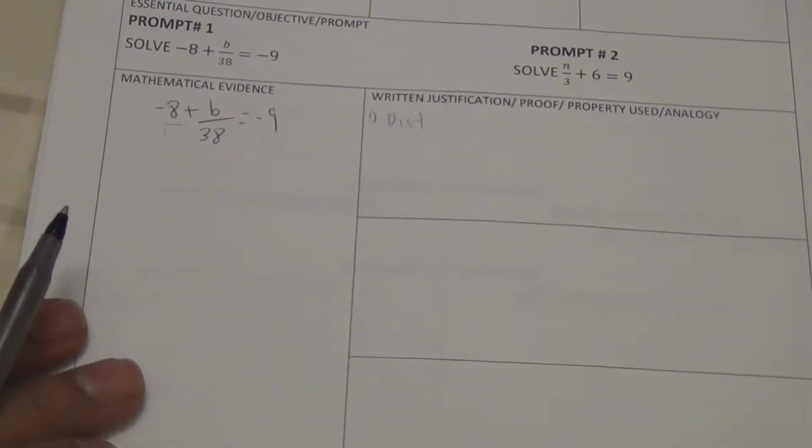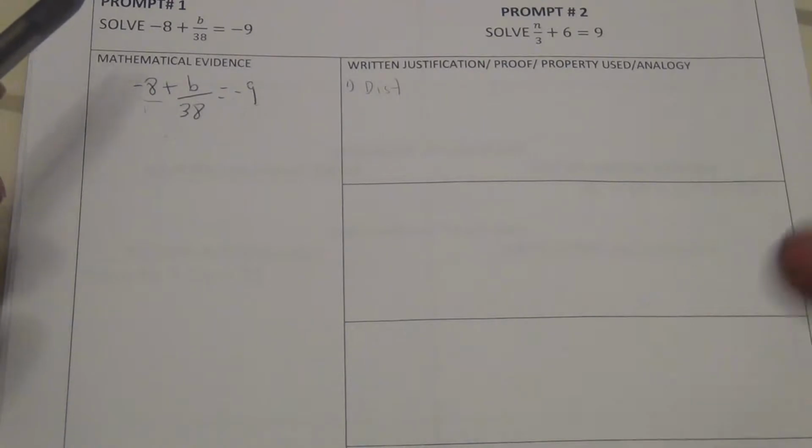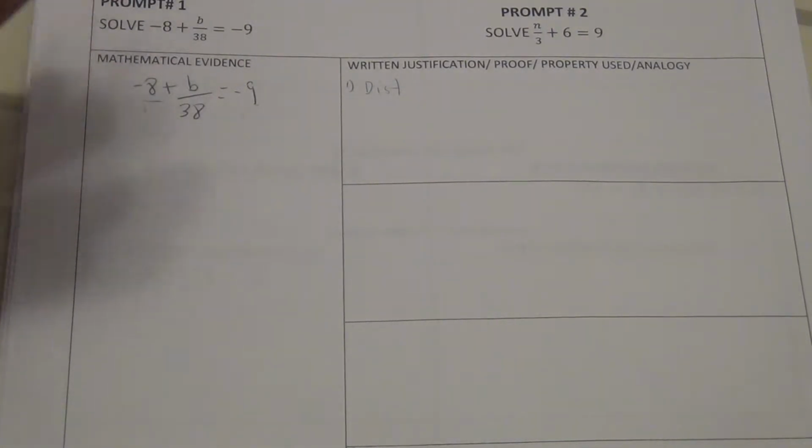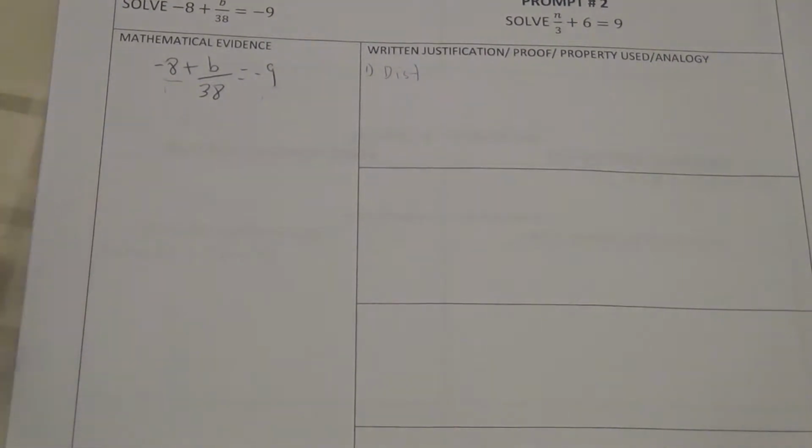You see, that's how you are going to justify your analogy. That is how you're going to provide complete evidence, proof, properties used, written justification. This is the perfect example. See, simple question, simple prompt, solve this. And that is going to create a world of exploration. All right? So let me stop right there. You already got the idea. And let me go back to where I was because we need to solve this.